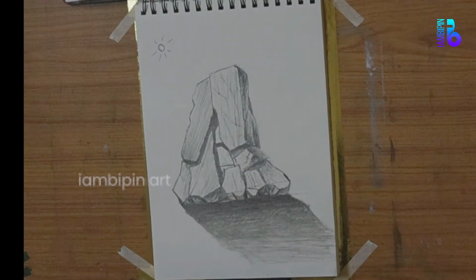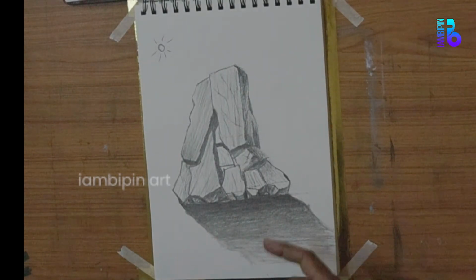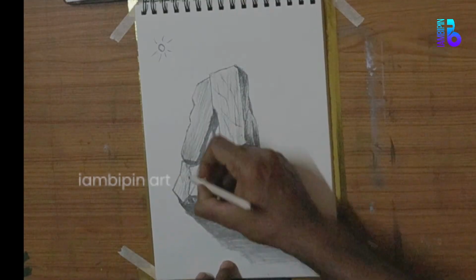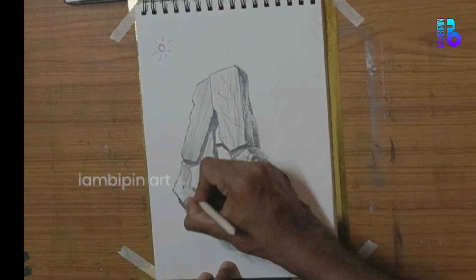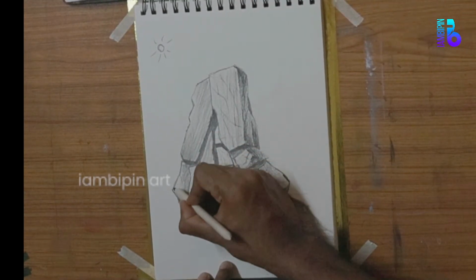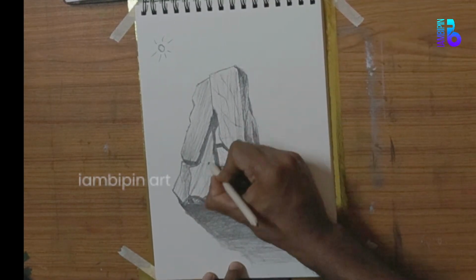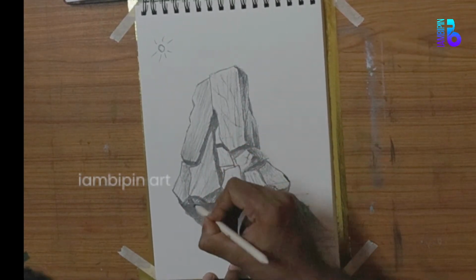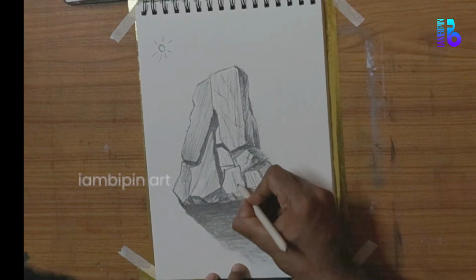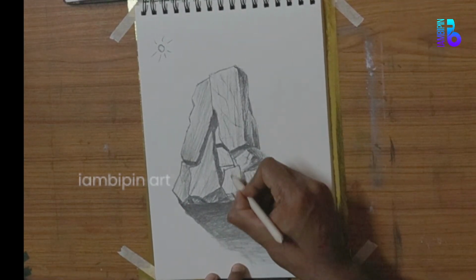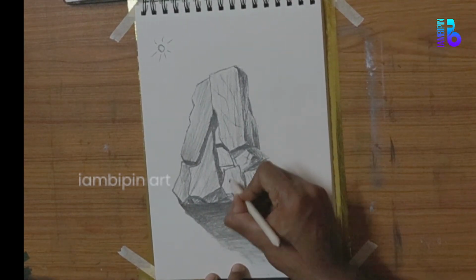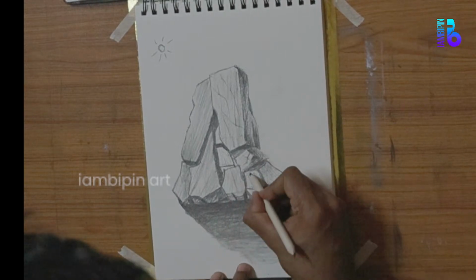So I think I have done a reasonably good job with the shadows. I want to make these rocks look more realistic, so for that I'm detailing.